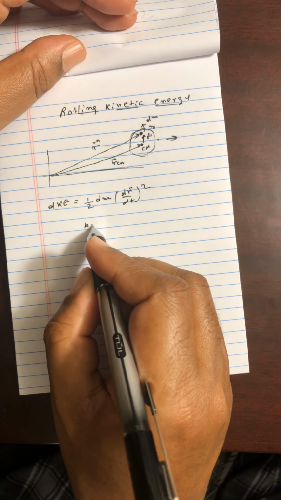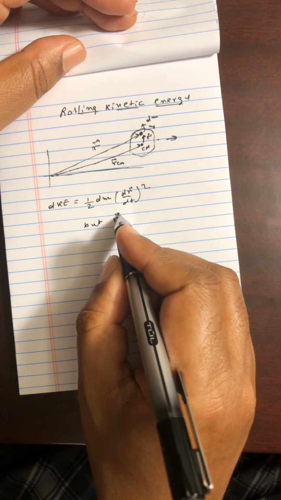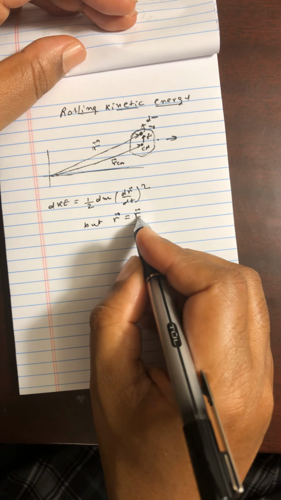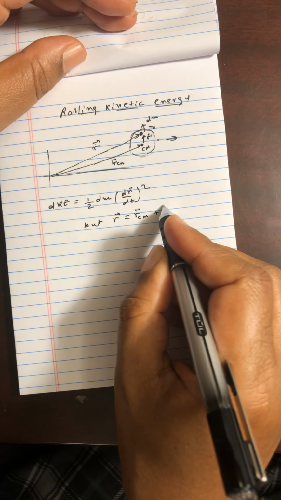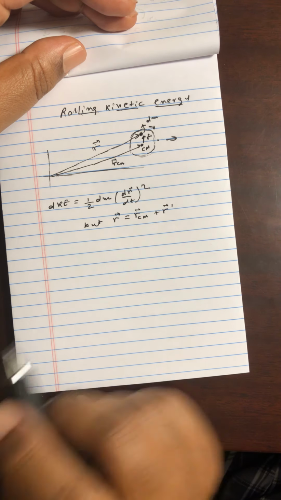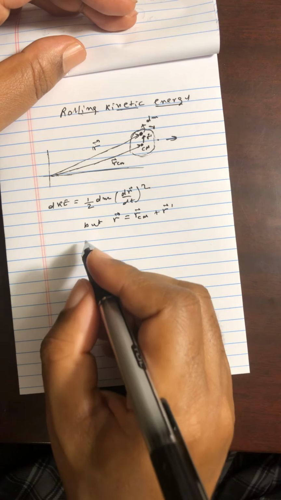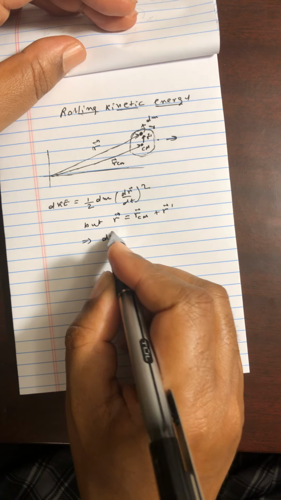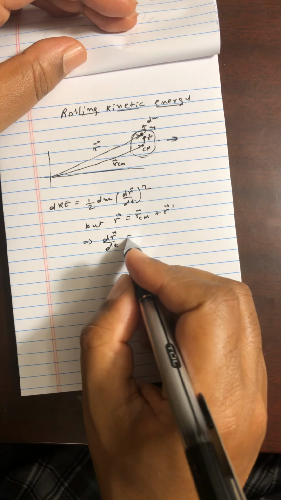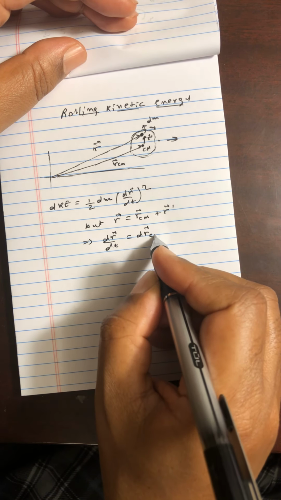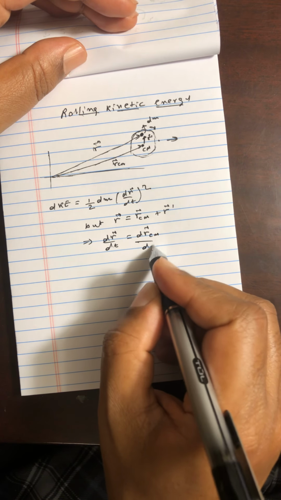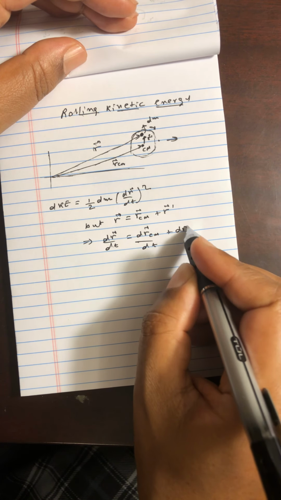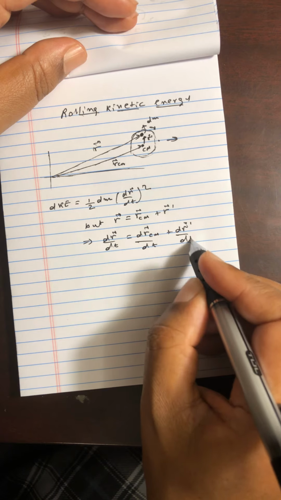So r equals r_cm plus r prime, which implies that dr by dt is dr_cm by dt plus dr prime by dt.